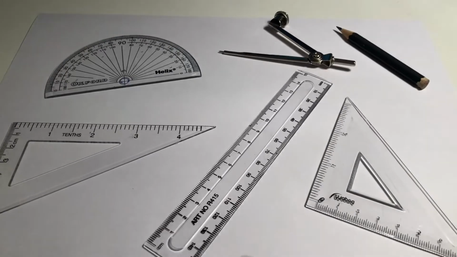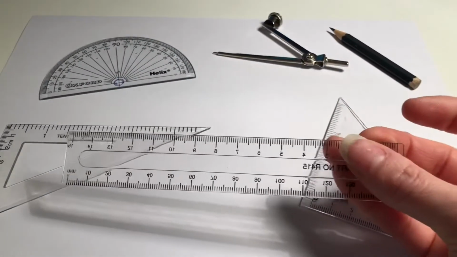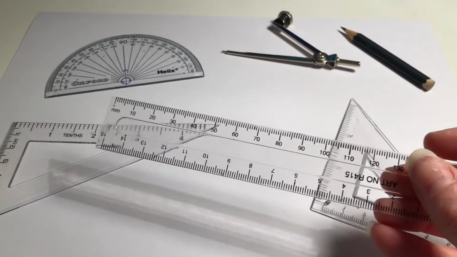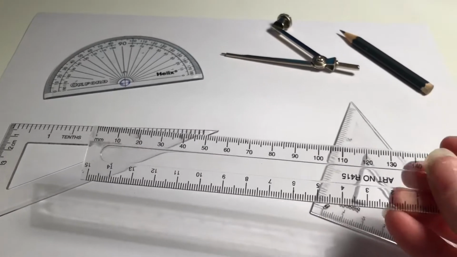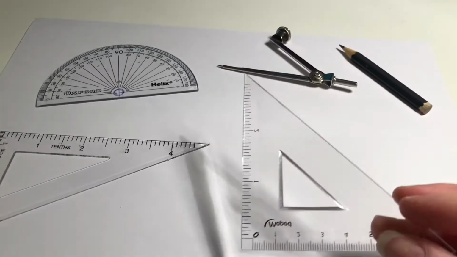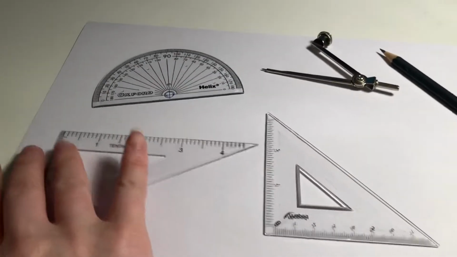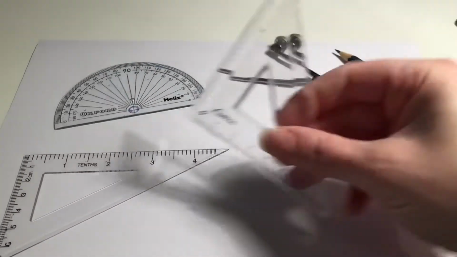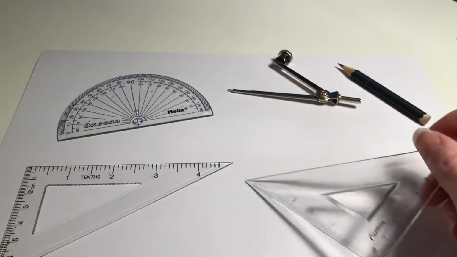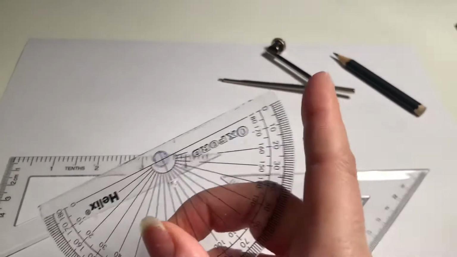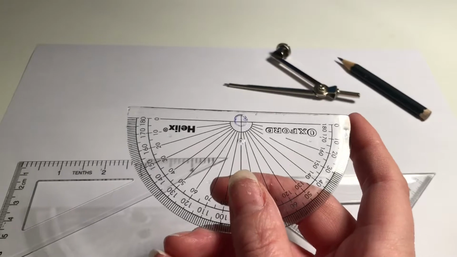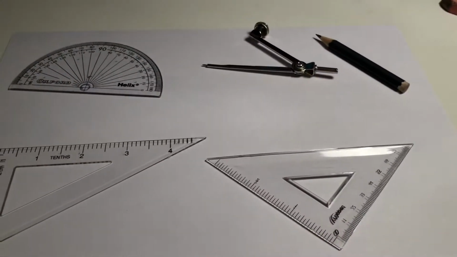To begin with, we will look at the ruler. When we are asked to do constructions, we are sometimes asked to use a straight edge. And this means that we could use the ruler, or we could use any of the other pieces of equipment with a seemingly straight edge. We have two set squares. They both have straight edges. We could use those. And the protractor also has a straight edge. So it's important to note that we don't really require a ruler if we are drawing a construction.